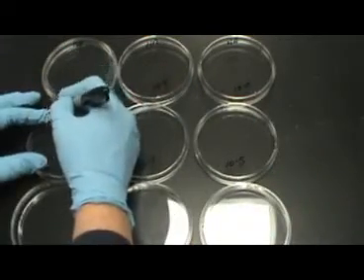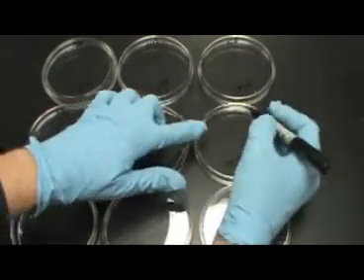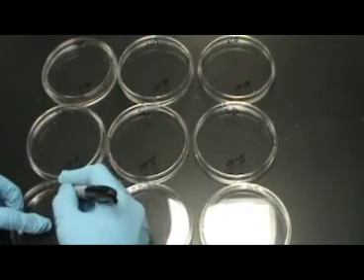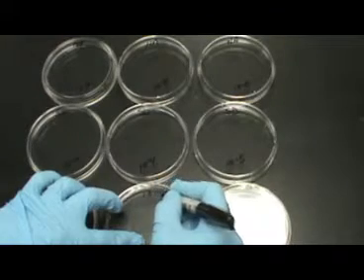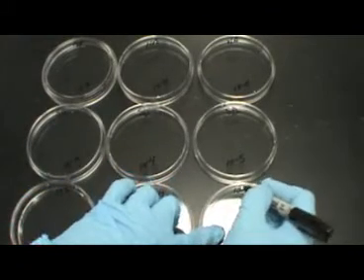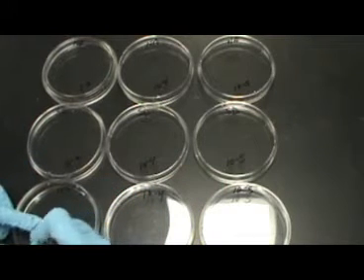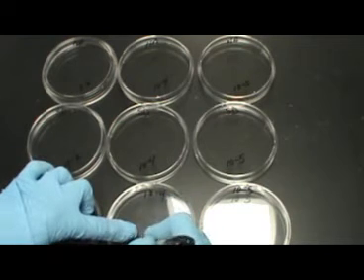The second set of plates will contain saborodextrose, or SD agar. These should also be labeled from left to right 10 to the negative 2, negative 4, and negative 5. Your last set of plates will have the same 3 dilution factors from left to right, and all 3 of these plates will be labeled GYE for glycerol yeast extract.